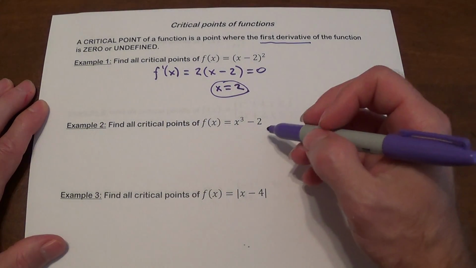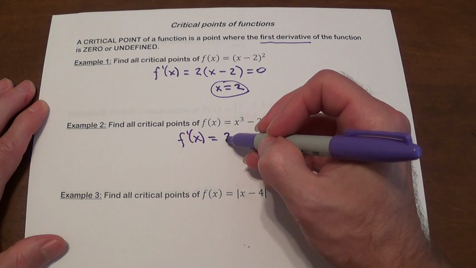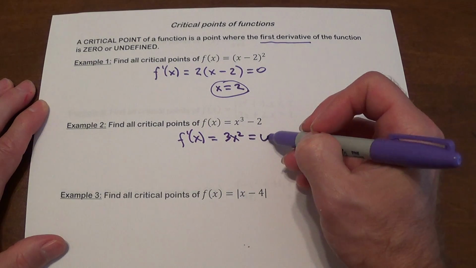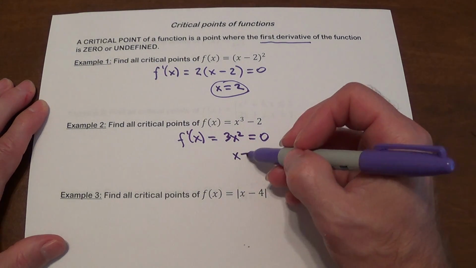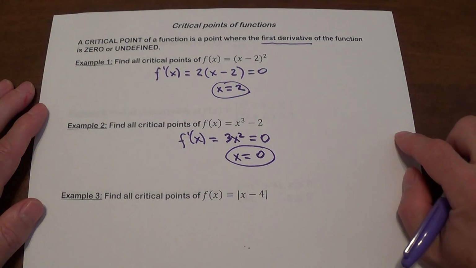This function is x cubed minus 2, so we find the derivative, which is going to be 3x squared. We're going to set it equal to 0, and it's going to give us x equal 0. It's a little tougher here.